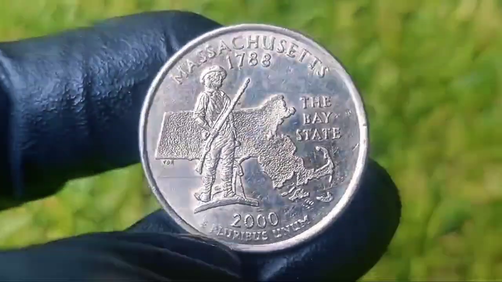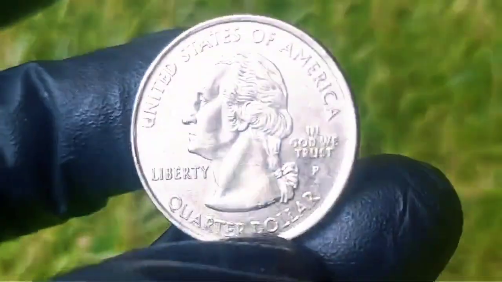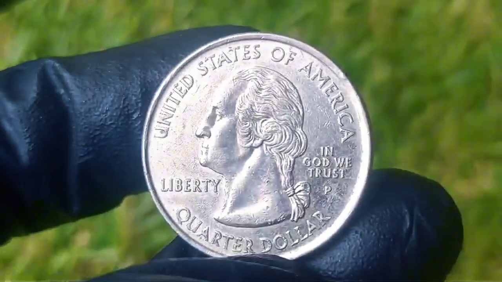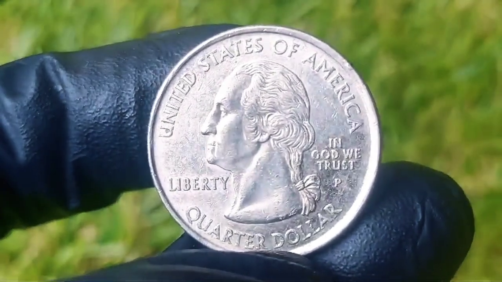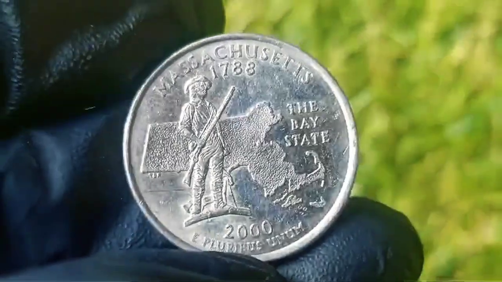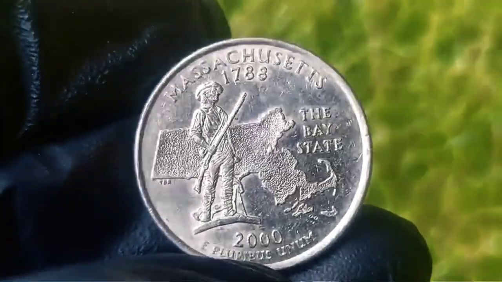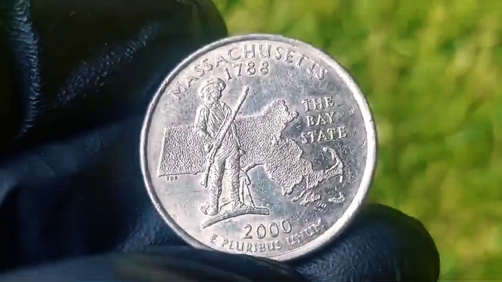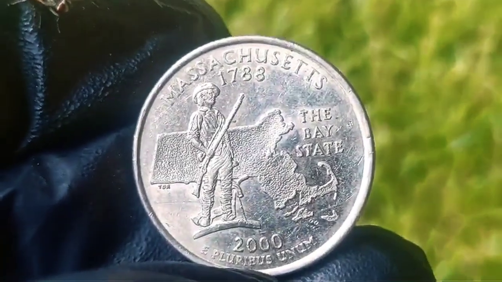Like other state quarters, the market for these coins is driven by rarity, error types, and overall condition. Some known errors include double strikes and die cracks, similar to other state quarters. These errors can dramatically increase the value of the coin, especially when they are in pristine, uncirculated condition.